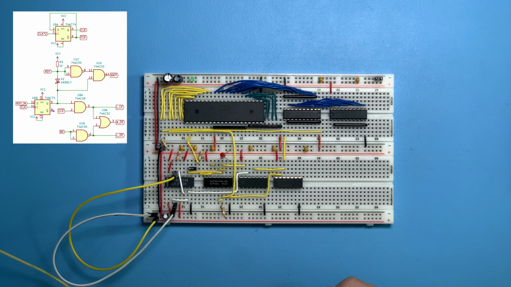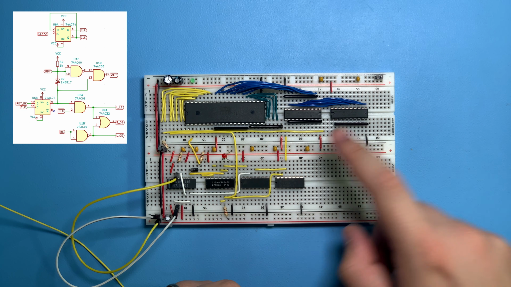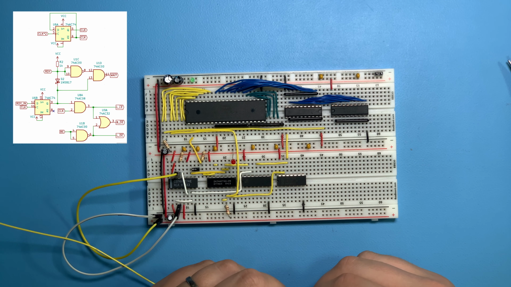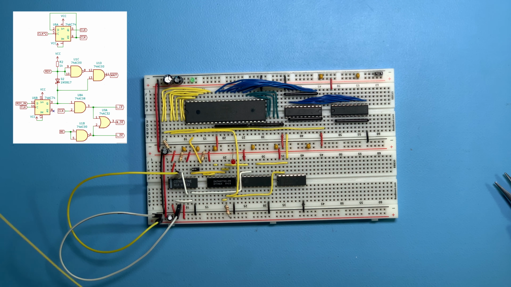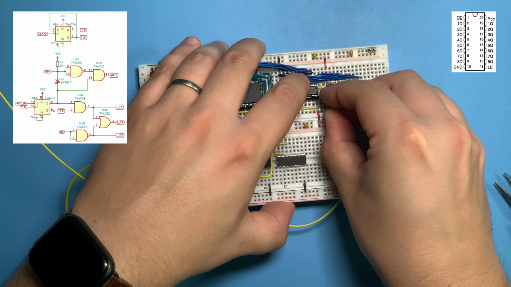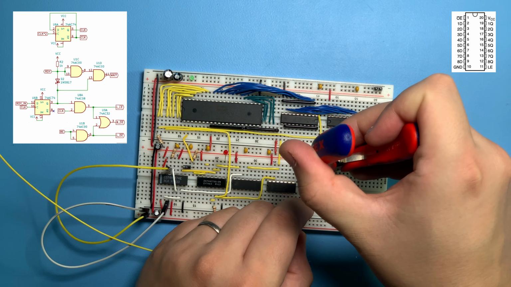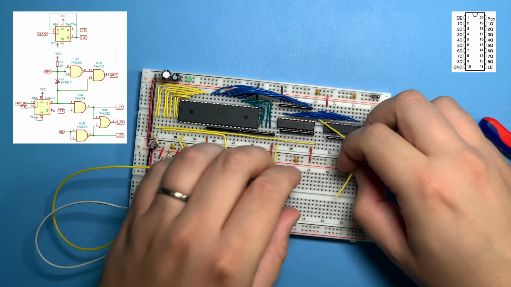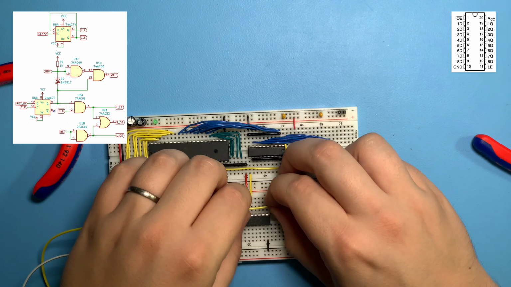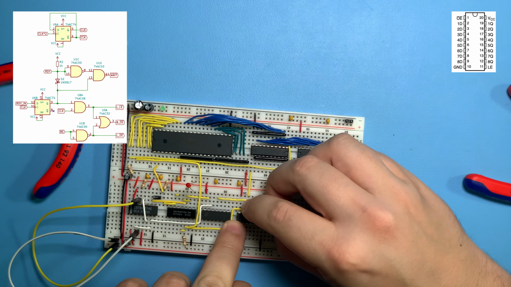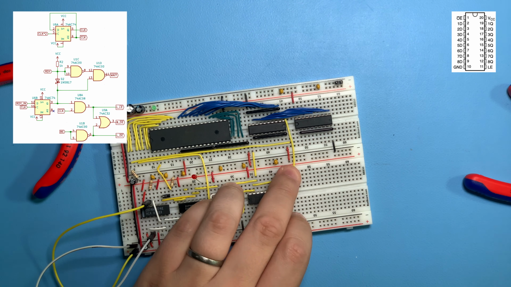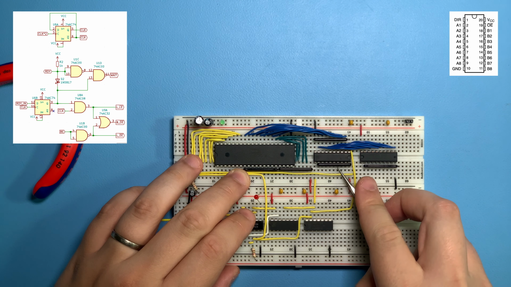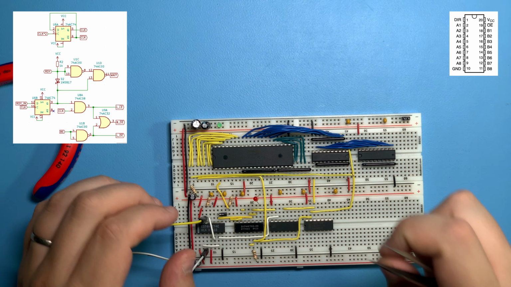I'm going to take the inverted bus enable and bring it all the way over there. Pin 1 of the latch. And I also need to make a longer wire because I shifted it places.